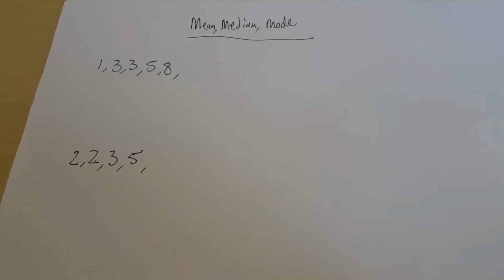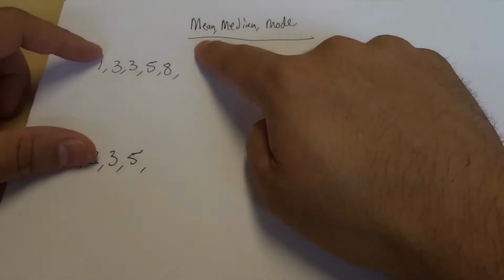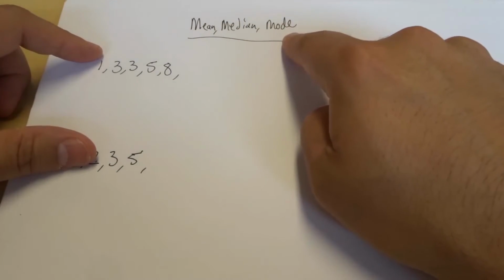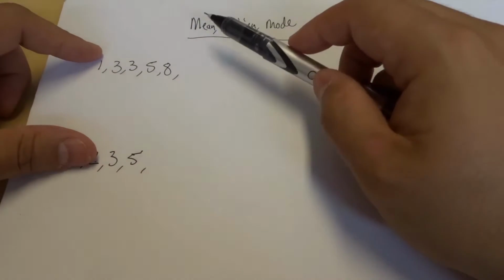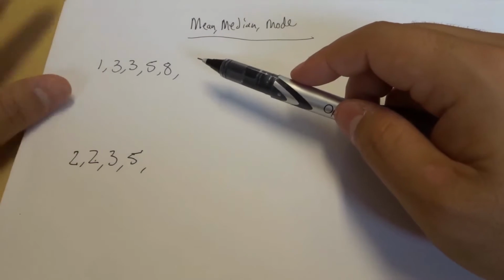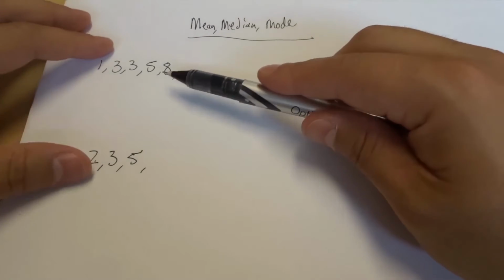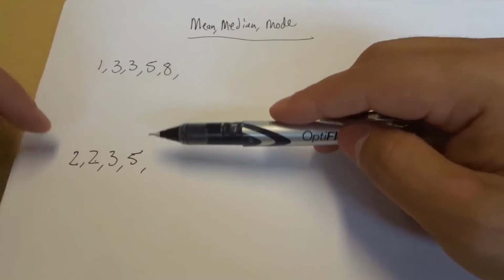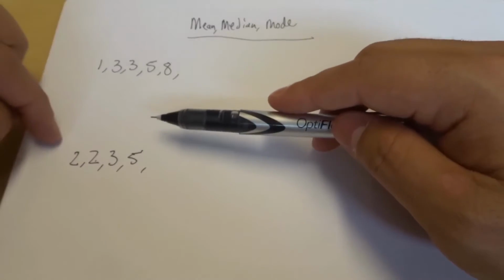Hey everybody, I'm here today with an easy math lesson on mean, median, and mode. In this video, I'll be going over the basics of mean, median, and mode. I'll be telling you what they are, what they mean, and I'll also be showing you how to find them with these two sets of numbers, with these two examples here.